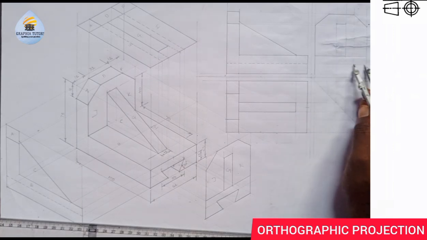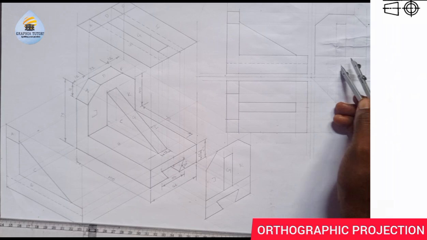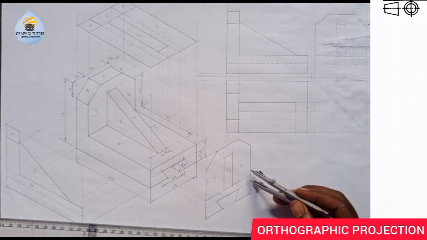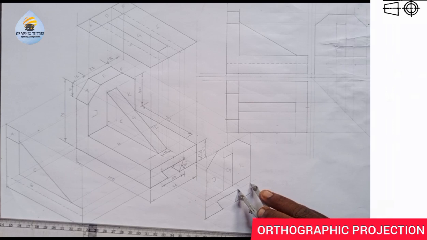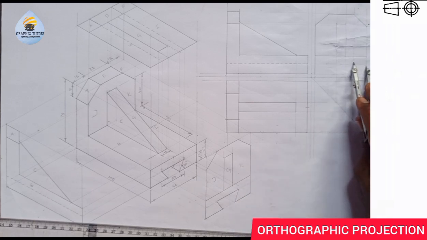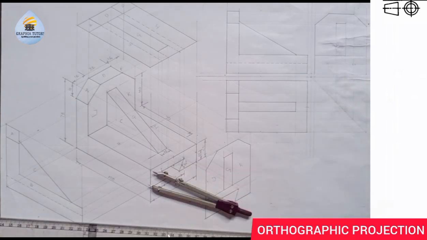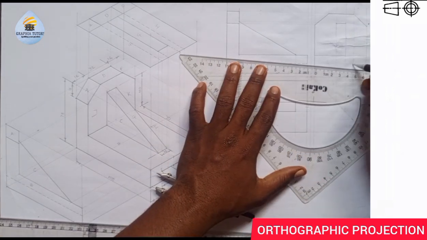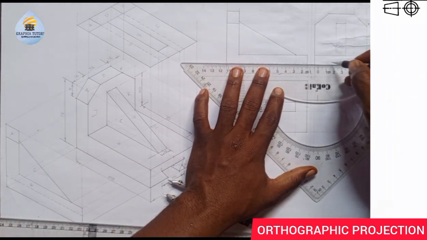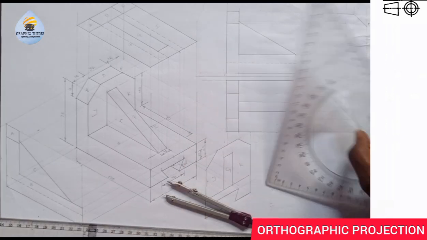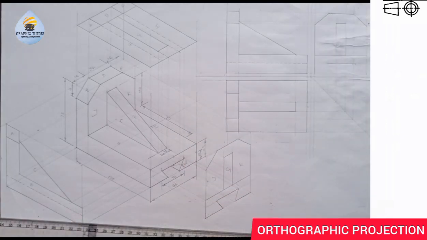Get the center of this line, then mark 15 to the left, 15 to the right. Is that taken? So if I should do that, let's do that. That is what I'm going to be having. That is one. Then the other one too.